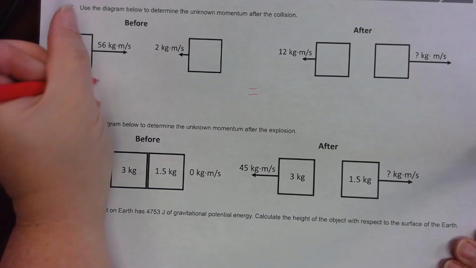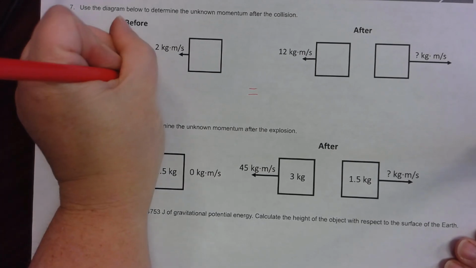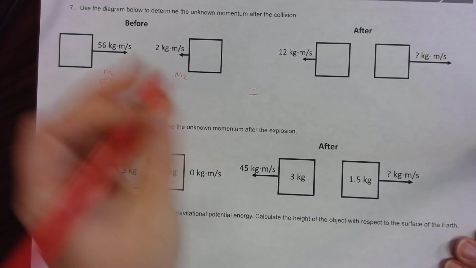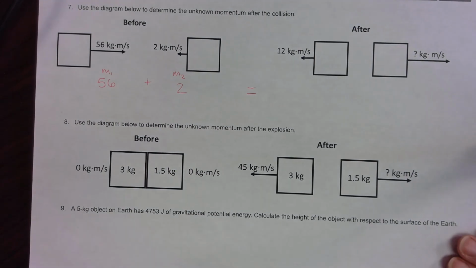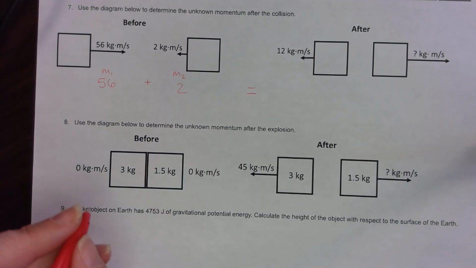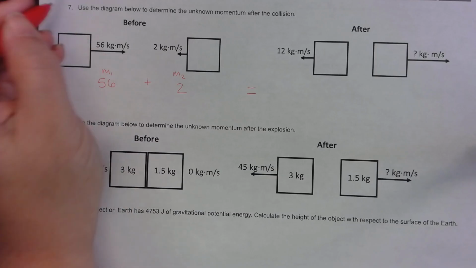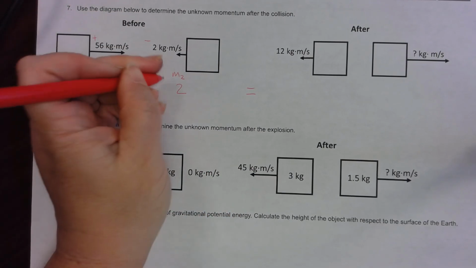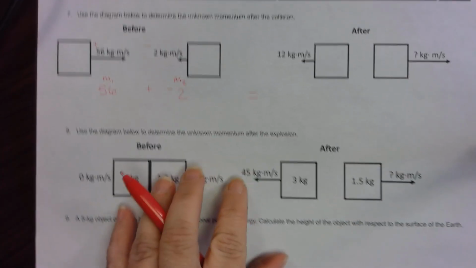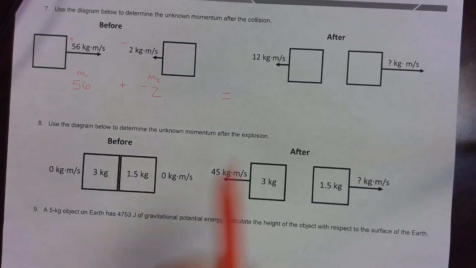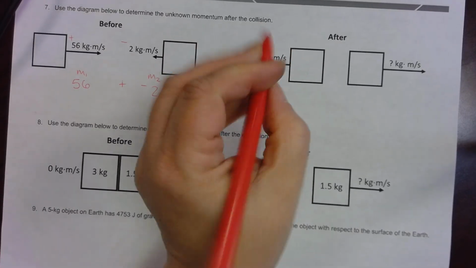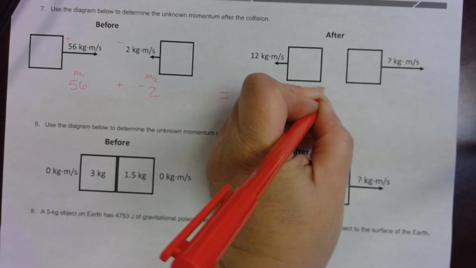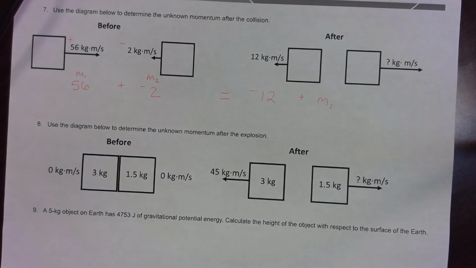So 56 plus, because my momentum of object 1 plus my momentum of object 2. Now object 2 is 2, but with momentum, the direction matters. When it's going to the right, it has a positive momentum. When something is moving to the left, we give it a negative momentum. So this is 56 plus negative 2 equals negative 12, because that is to the left, plus unknown. I'm going to put m2 because we don't know what that is.